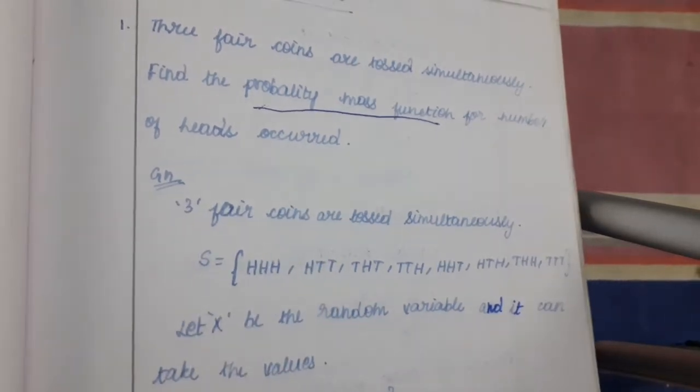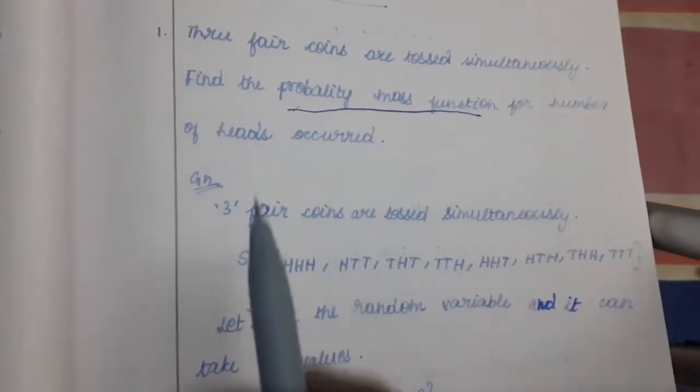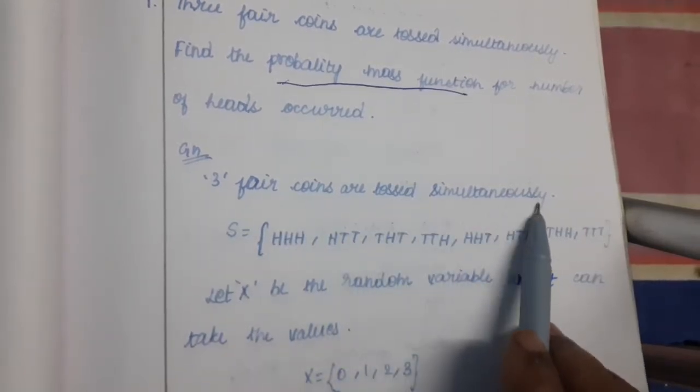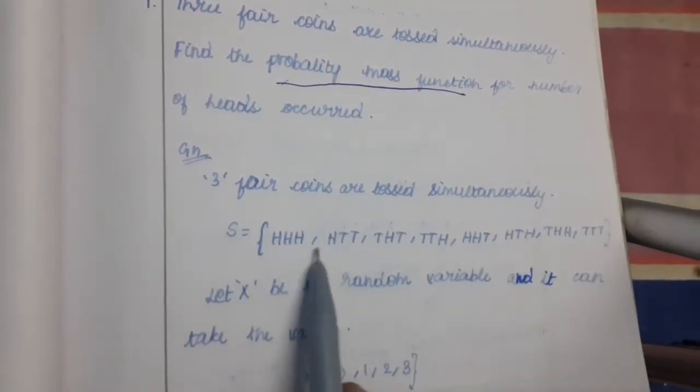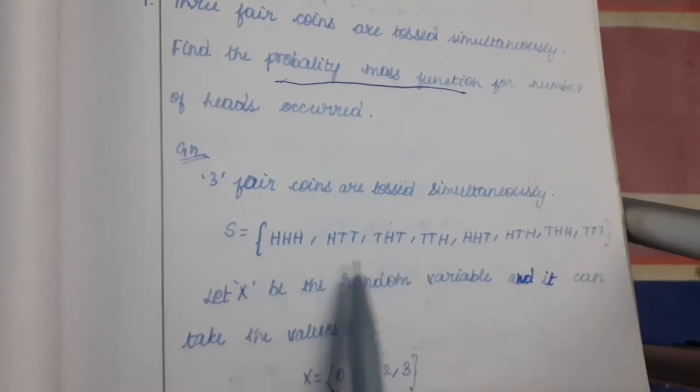For exercise number 11.1, we said number of tails occurred; here, number of heads occurred. There we found the number of points in its inverse image. Here we are going to find the probability mass function. Three fair coins are tossed simultaneously. What is S? You know how to write the sample space if three coins are tossed. So n of S is equal to 8.